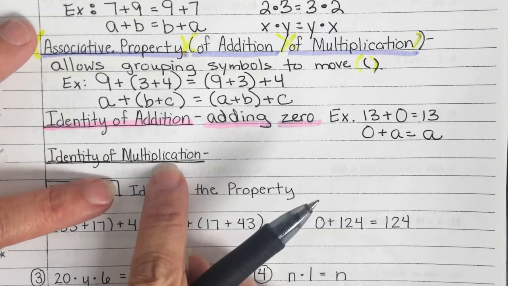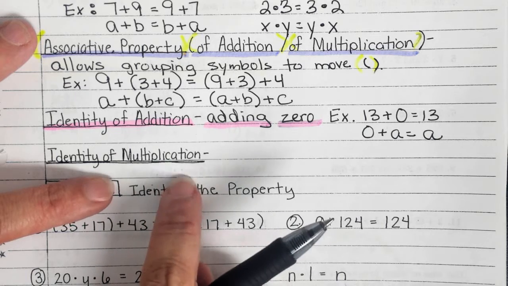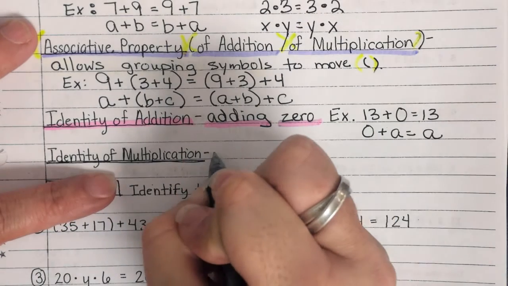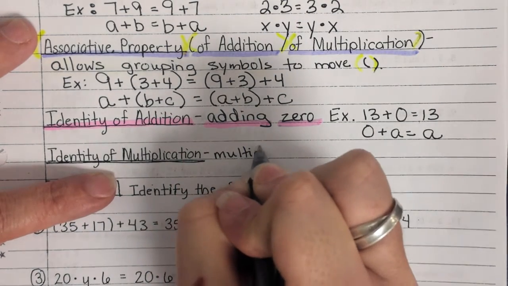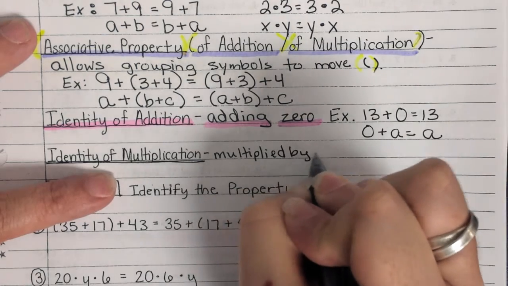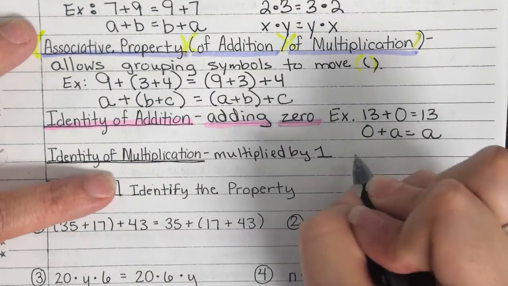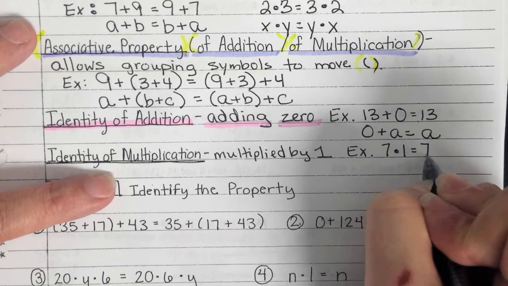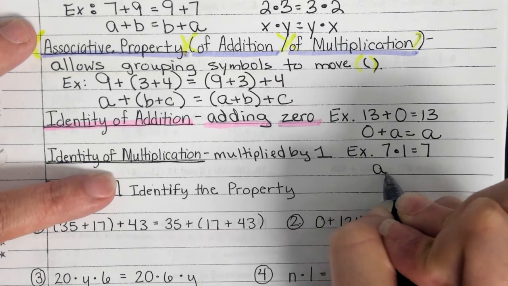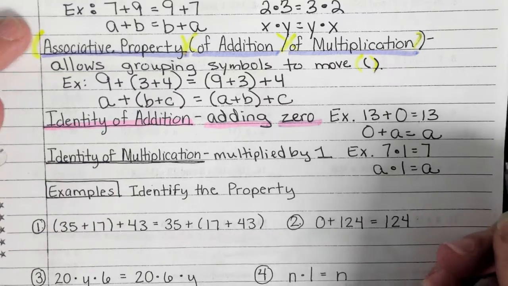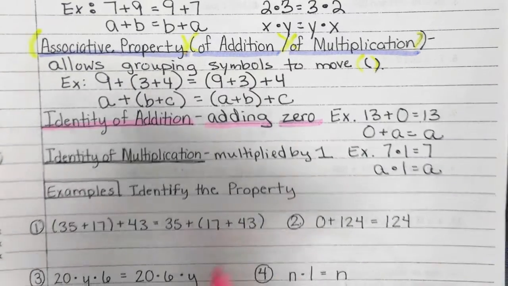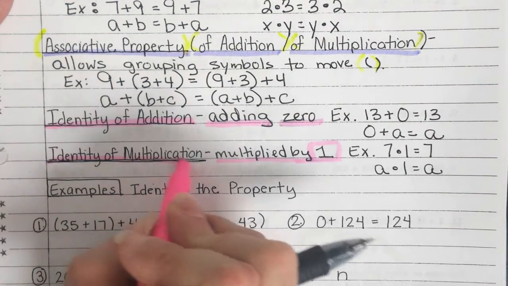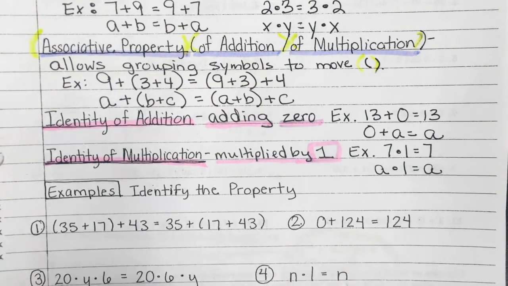The next one, identity of multiplication. So how do you keep your identity with multiplication? Times 1. You got it. So, multiplied by 1. If you think about it, like 7 times 1 is 7, or A times 1 is A. Okay, it's got to be multiplied, and it can only be by 1 to be identity of multiplication. So those are the 4 properties.